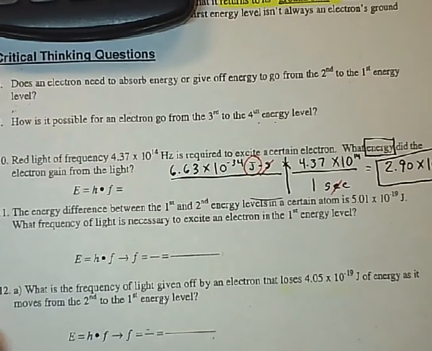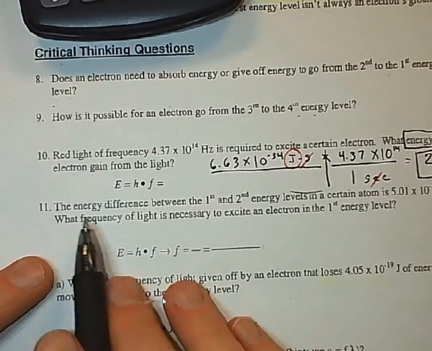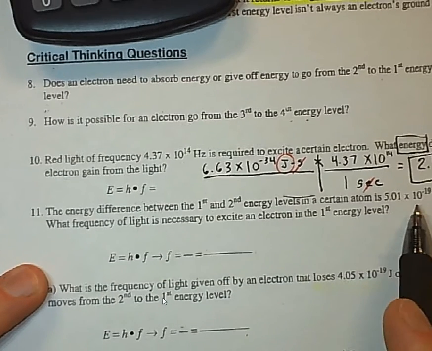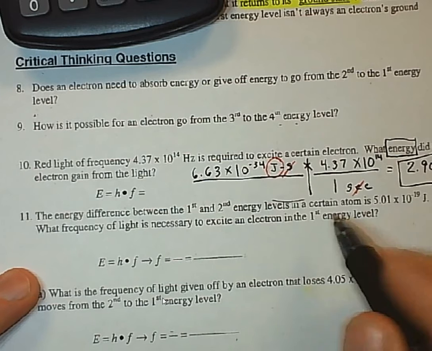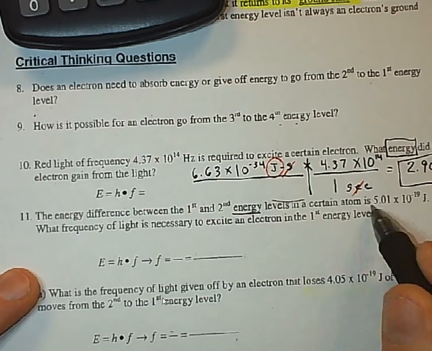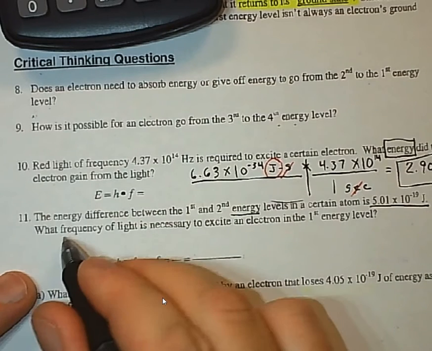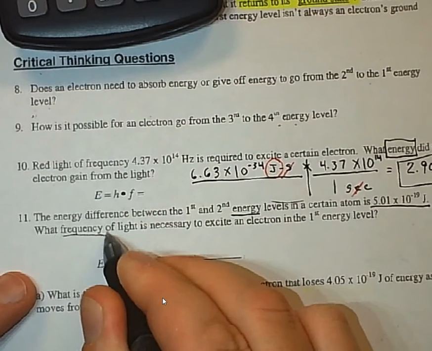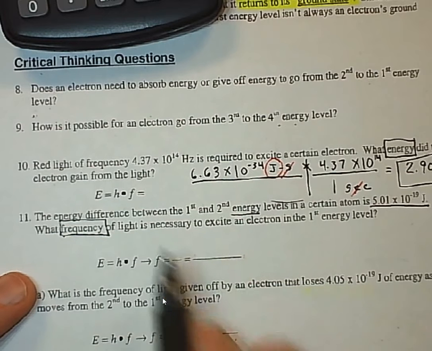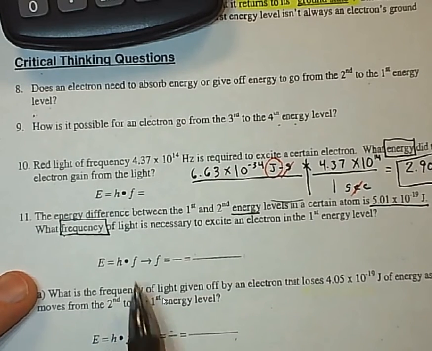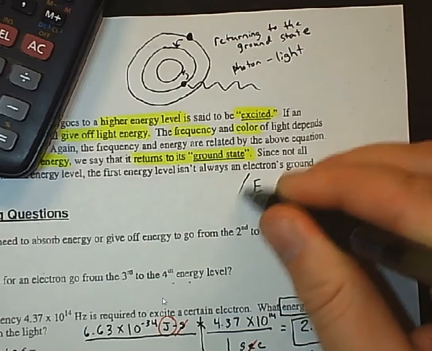Number 11, the energy difference between the first and second energy levels in a certain atom is 5.01 times 10 to the negative 19th joules. So this is our energy. Our energy is this. Underline those. What's our frequency? So now we're looking for the frequency of light necessary to excite an electron in its first energy level. Now that we're looking for frequency, we have to rewrite our equation. So this is where we do our triangle.